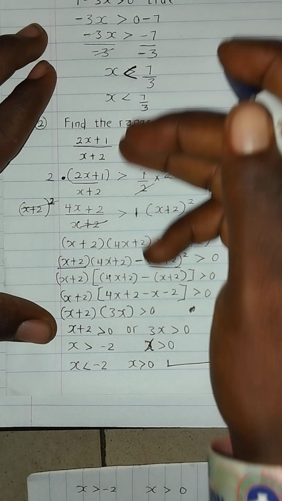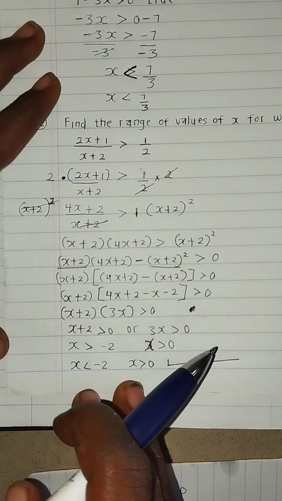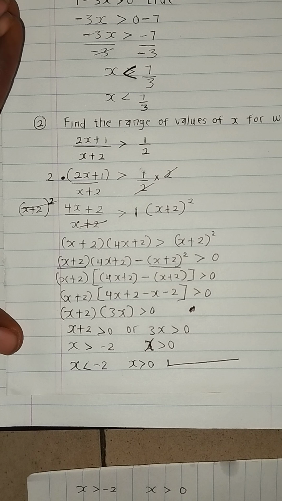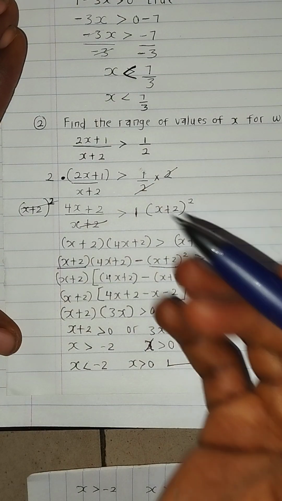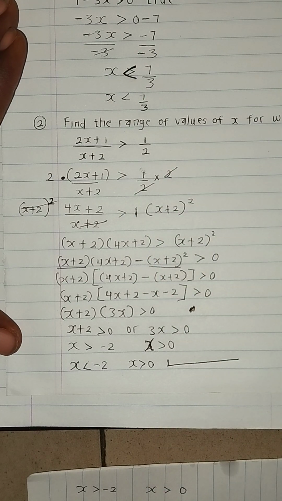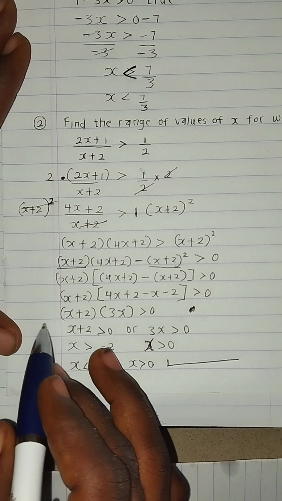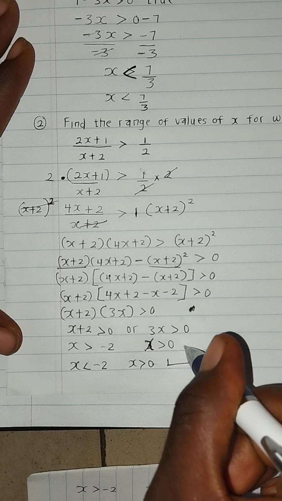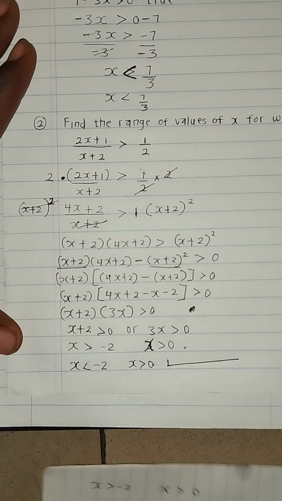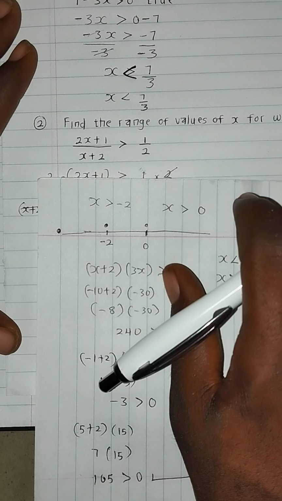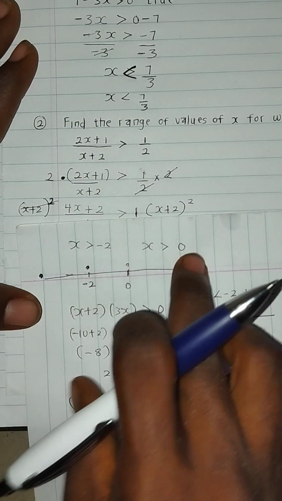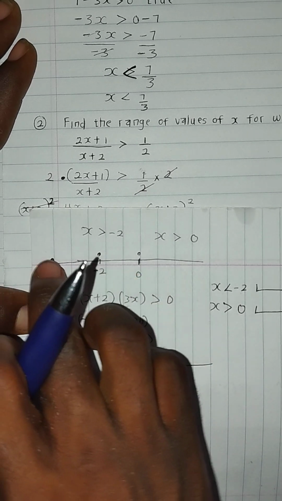So this is how to solve this kind of inequality. Generally, whenever you're given any inequality question, make sure you let x stand alone. Especially when it comes to quadratic inequality like this, don't stop your answer there. You have to draw your number line and put in those two values, minus 2 and 0. I put them here, so I drew my number line.